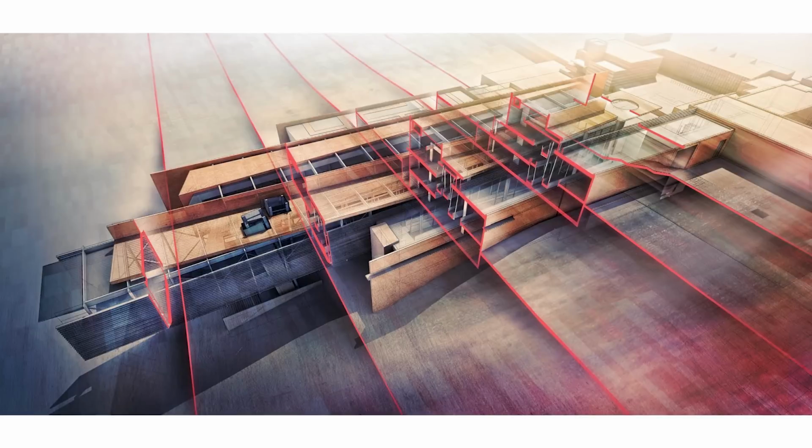This is one more. This is just another iteration on that, where I'm bringing in section cuts into the building.